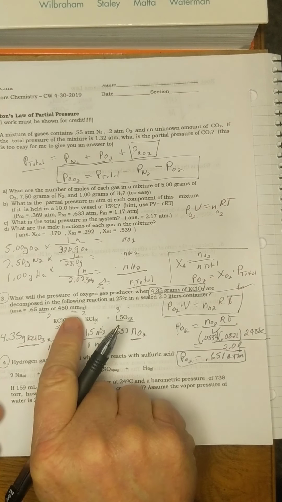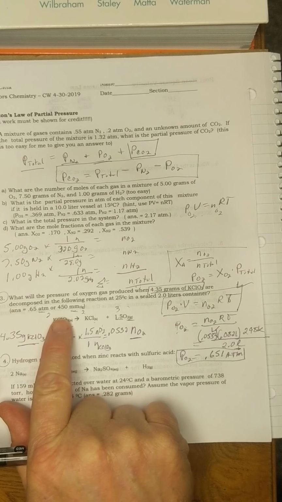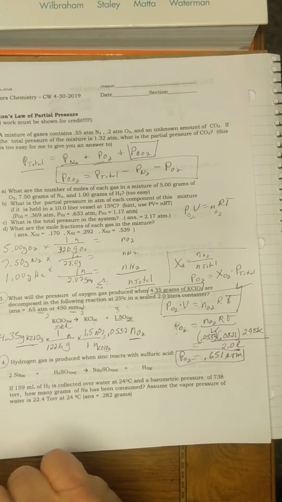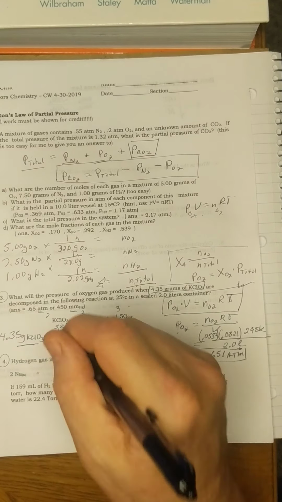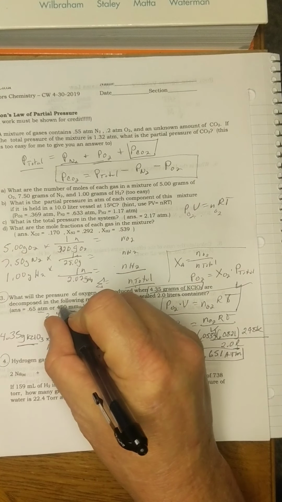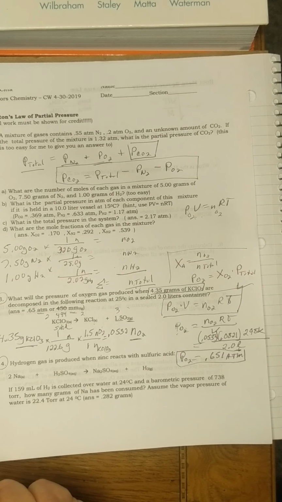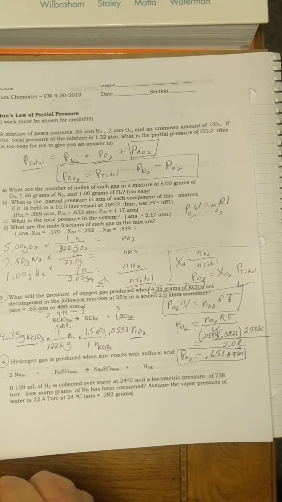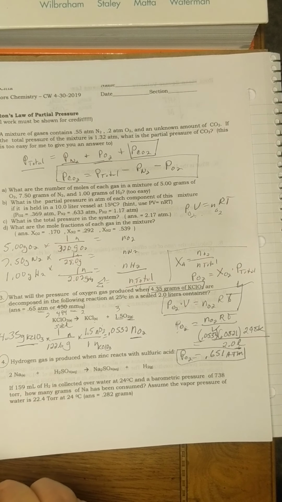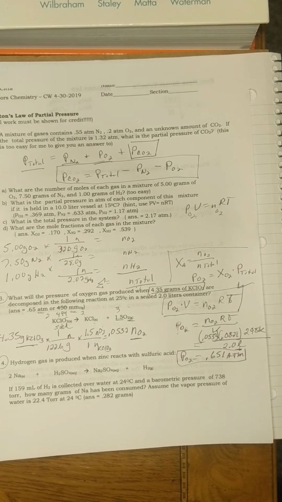If I want to convert that into millimeters, I could just multiply it by 760 right there, and you get, that didn't come out right, 0.65 times 760. This might be 494. Sometimes I screw up on my answers. I can check it in my equation: 0.0533 times 62.4 times 298 divided by 2. Yeah, that should be 494, 495. Alright, good to catch mistakes.